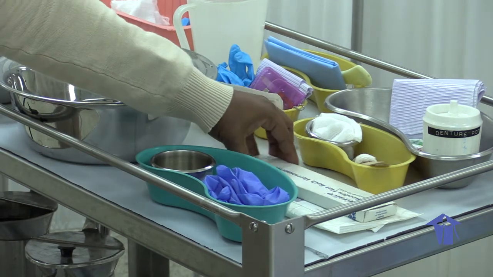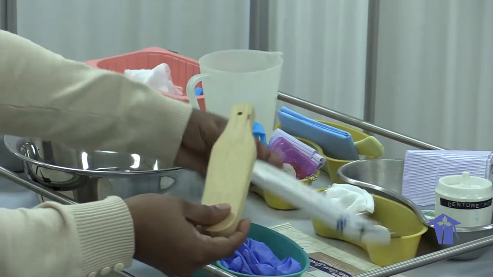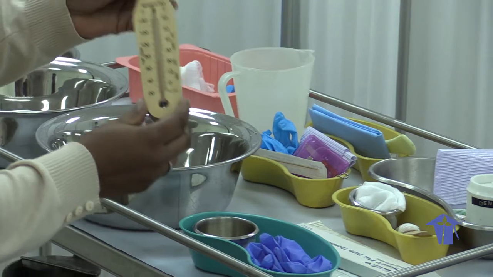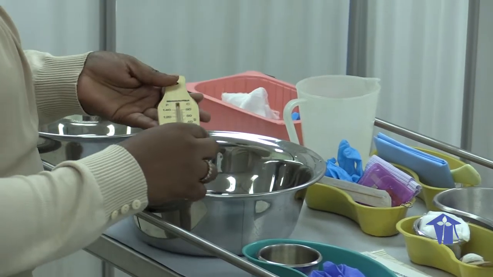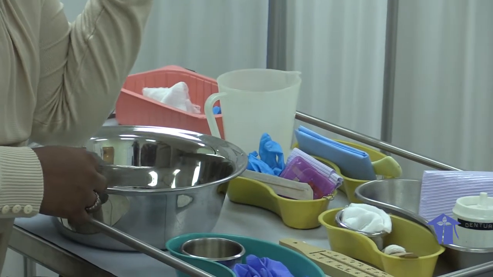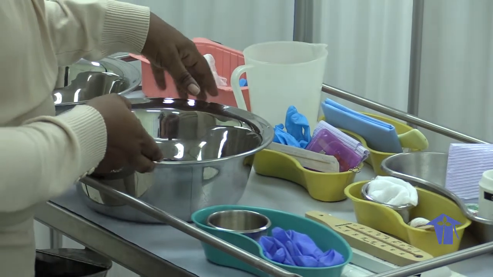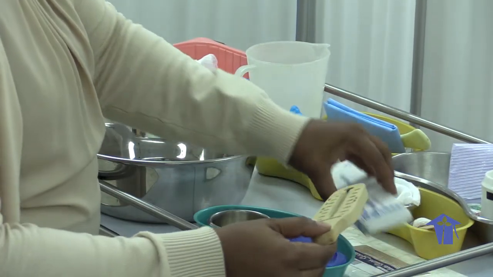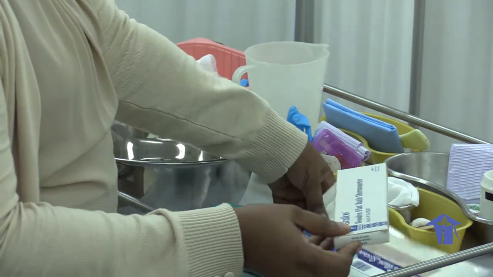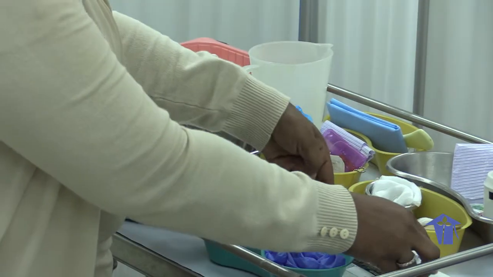We also have a bath thermometer, which we can use to assess the temperature of the water that we're bathing the patient with. In the absence of the bath thermometer, you can simply use your elbow and dip very carefully into the water to determine the temperature. Usually lukewarm is appropriate for bathing the patient, but the water must never be too cold or too hot. We also have bath wipes that can be used for cleansing the skin.